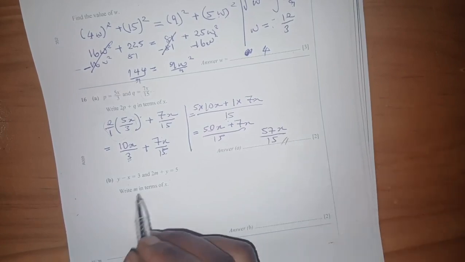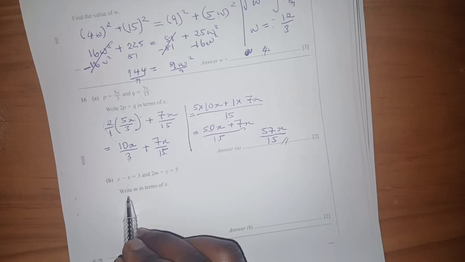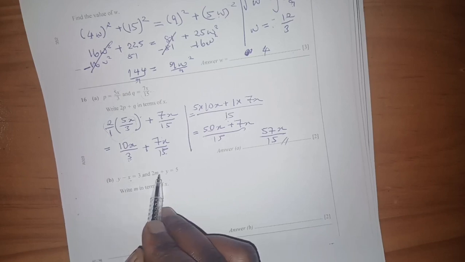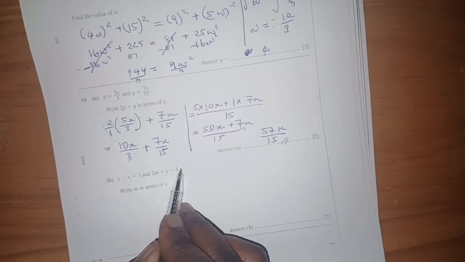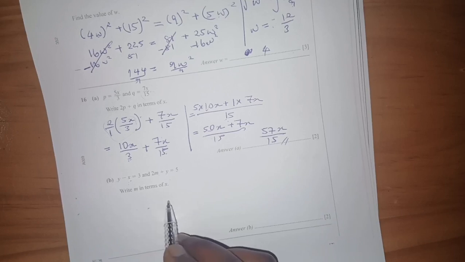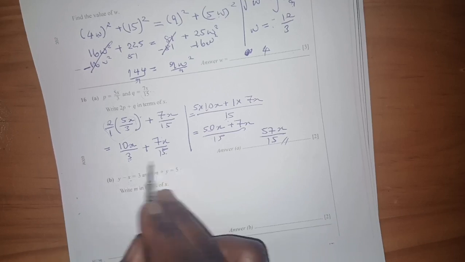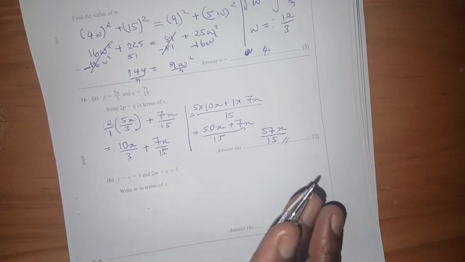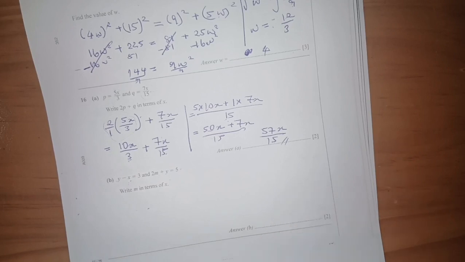Next question here. It says that y minus x is 3, and then 2m plus y is equals to 5. Write m in terms of x, which means you are required to eliminate y here. So there are many ways. It's either you use the method of elimination, treating this as simultaneous equations, or by substitution.